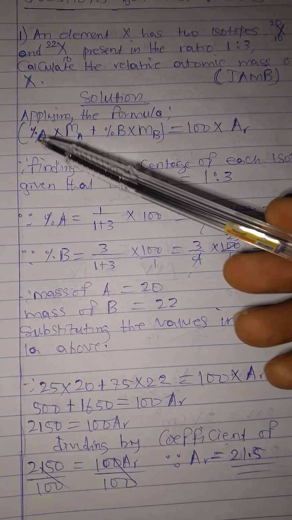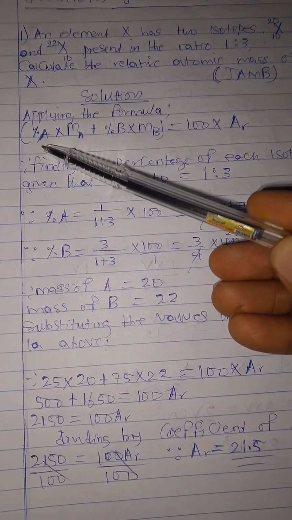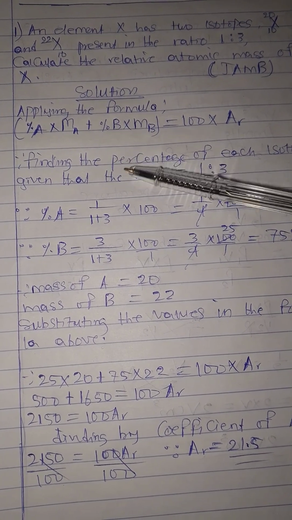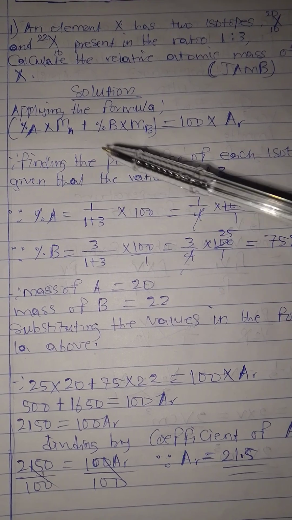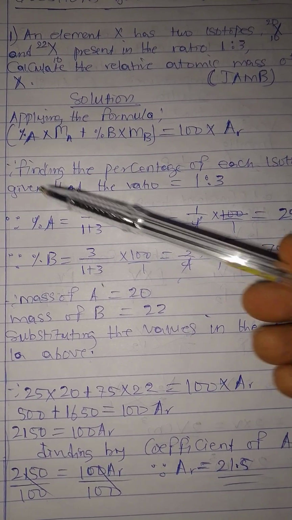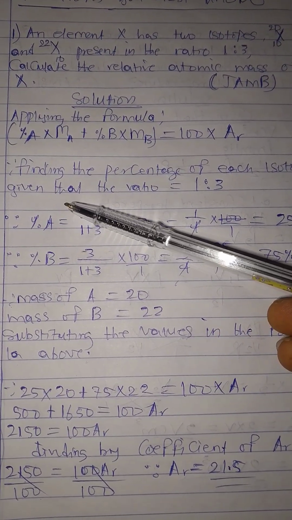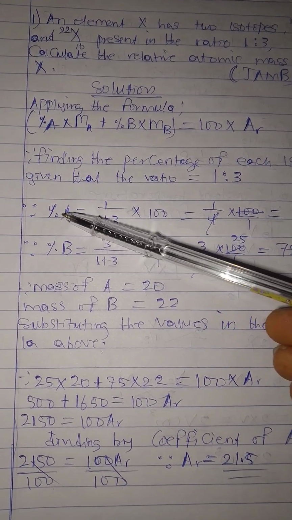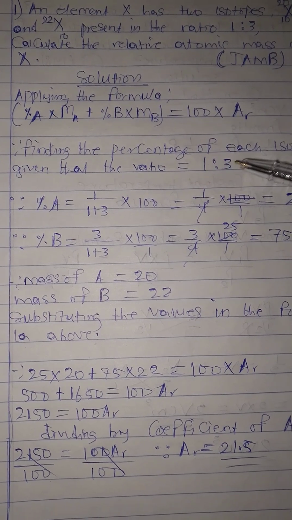Solution: applying the formula, which says that percentage A times molar mass of A plus percentage B times molar mass of B is equal to 100 times AR. To solve this, since we are given the ratio, we first have to find the percentage of each isotope, given that the ratio is 1:3. Now let's find the percentage of A. This is the ratio for A, this is the ratio for B.